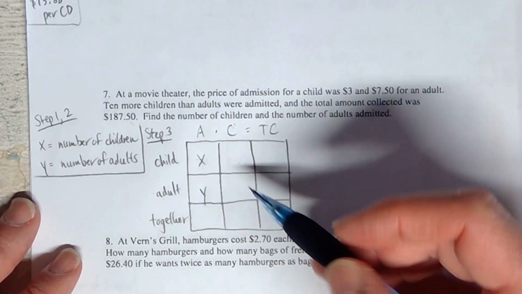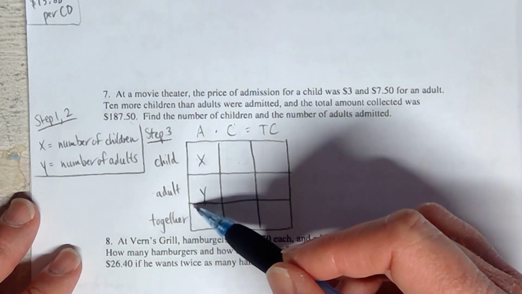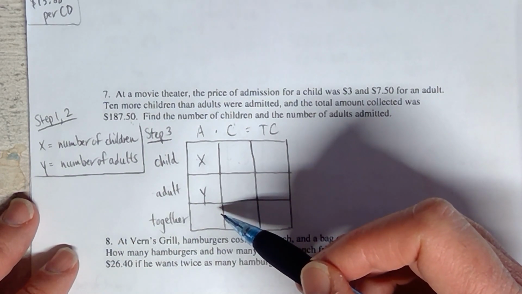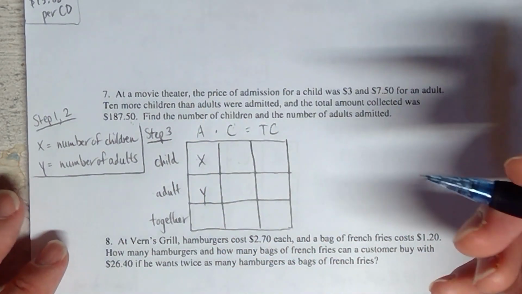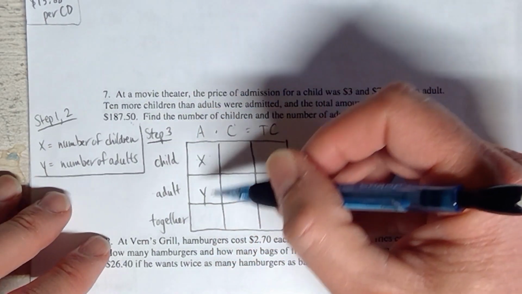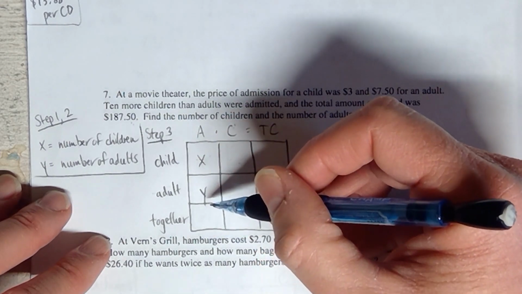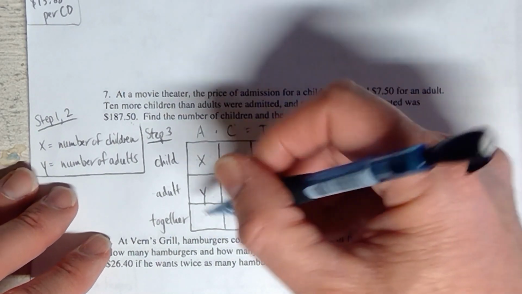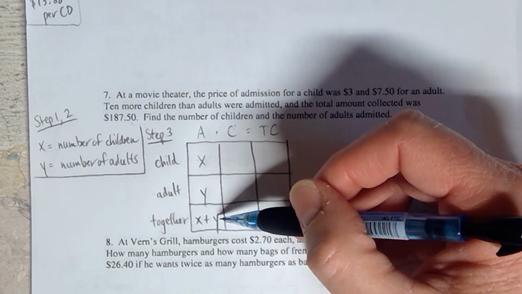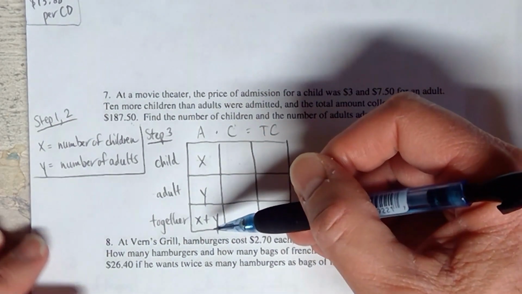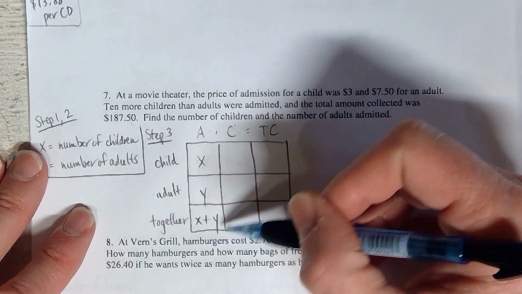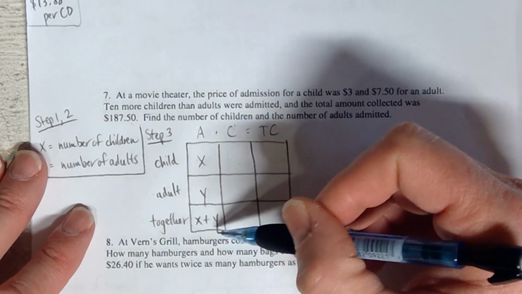Do we know the total number of children and adults together? No, we don't know that. They don't tell us that this time, and we don't have a variable for it. We've already used that up on these two boxes. So like I said, if you don't know what this is equal to, and you don't have a variable for it, you can add down. Again, don't try to combine terms because they are not like terms. So just say x plus y. That's all I can say because I don't know what this is equal to otherwise, and I don't have a variable for it either.